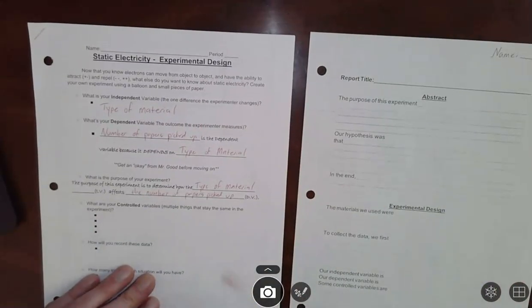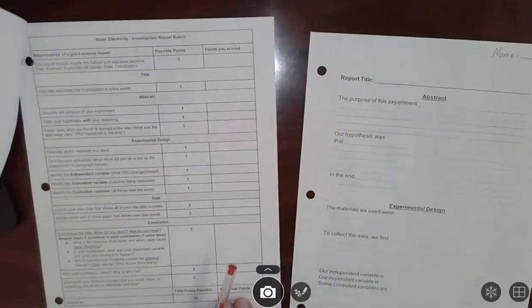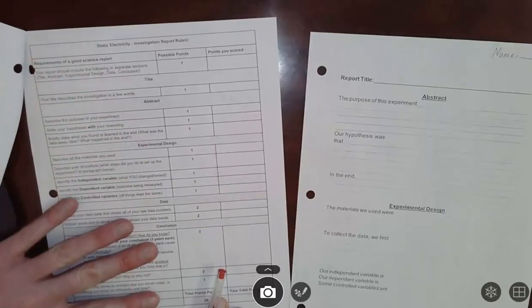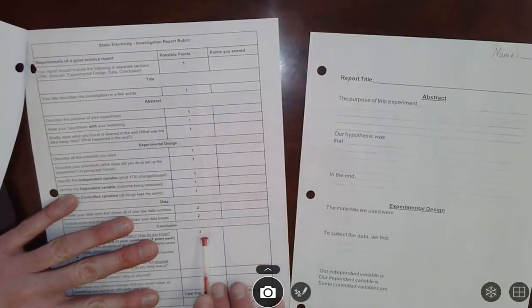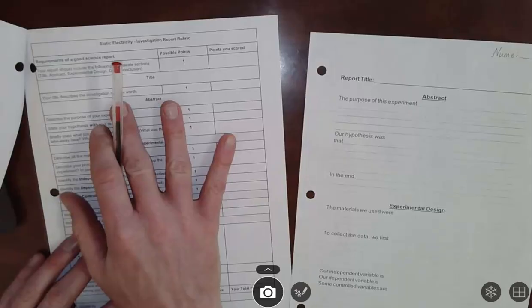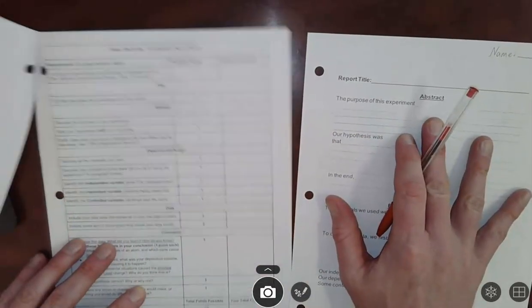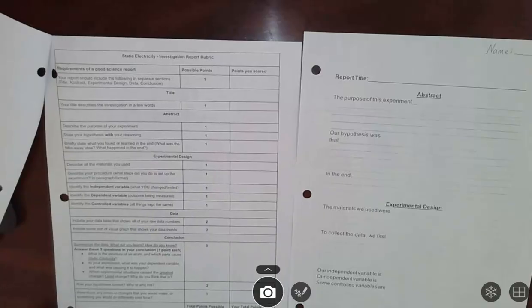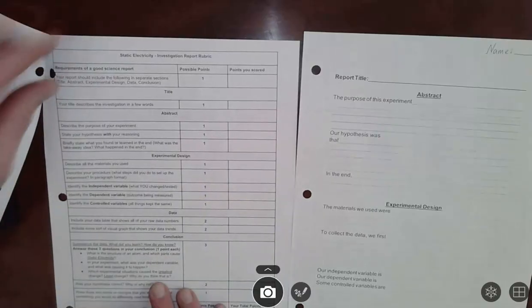All right, in here we've got what we call a rubric. All of these things are worth 1 or 2 or 3 points, and they'll be put into your science report here. Let's kind of go through them one at a time and make this quite easy for you, especially the first time that we're doing this here.